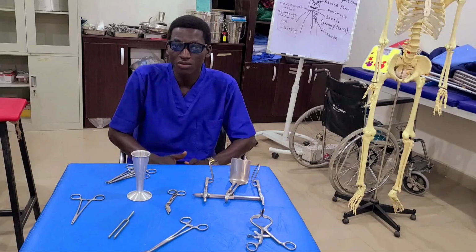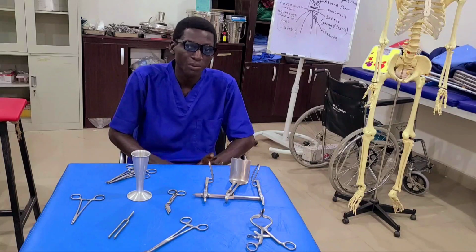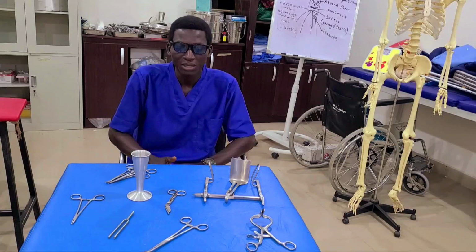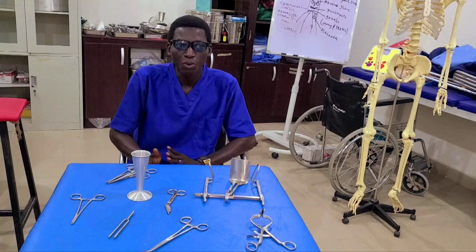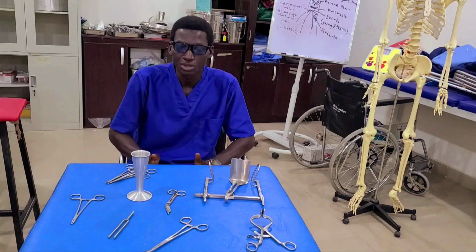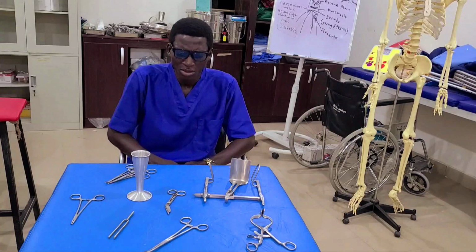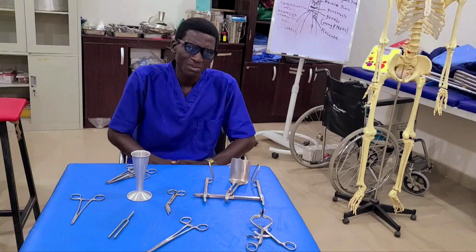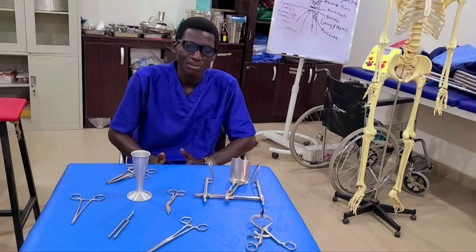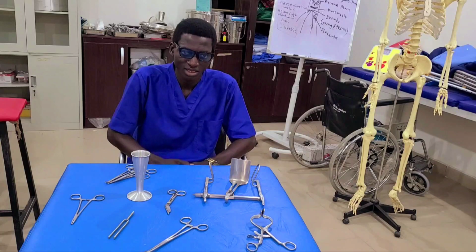And most of the functions of these instruments are of two types. We have the primary functions and we have the secondary functions, meaning some of them can be used in more than one procedure. Some of these instruments are treated by sterilization, while some are by disinfection.